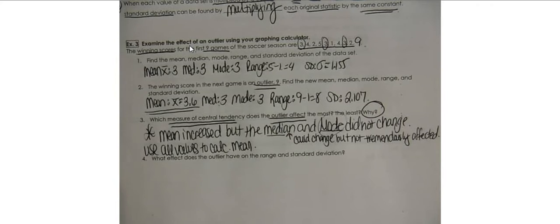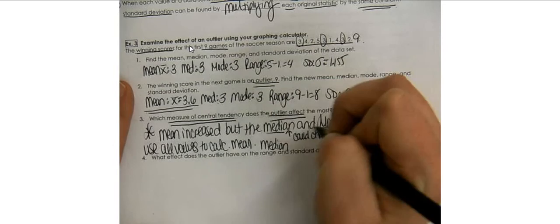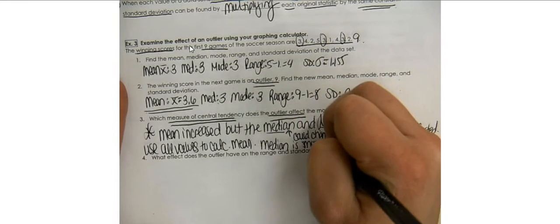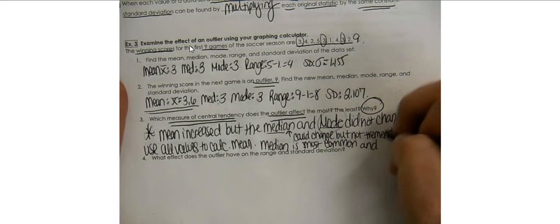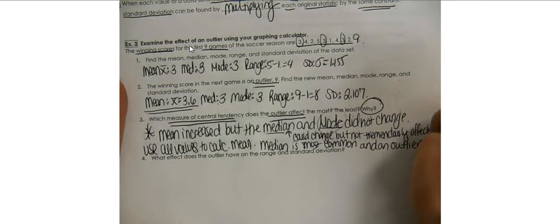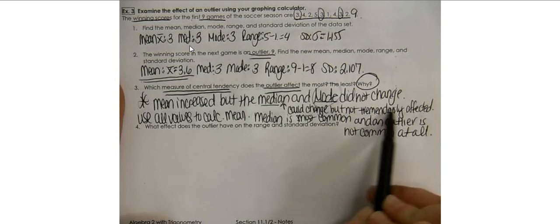The median is the middle, and the mode is just the most common. An outlier is not common at all. The median could change, but not tremendously, because it uses only some of the values.